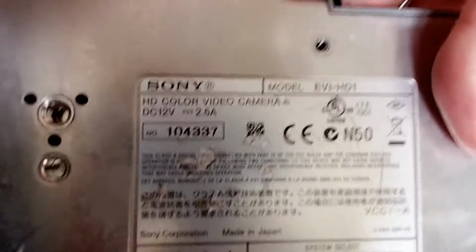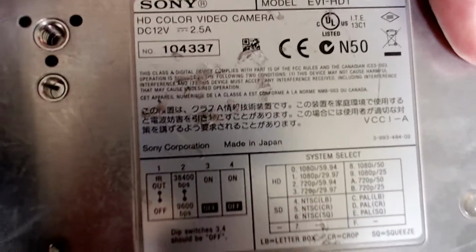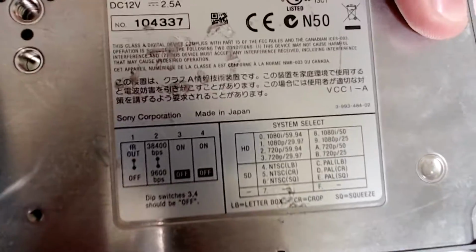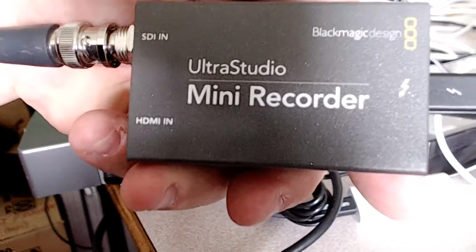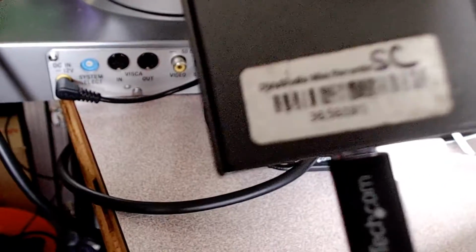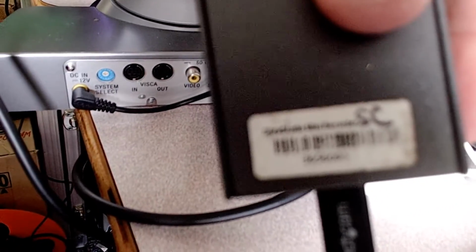That's the specs on the PTZ. So it's going out through the SDI into an UltraStudio Mini Recorder, and here's any kind of details on that if you want it.